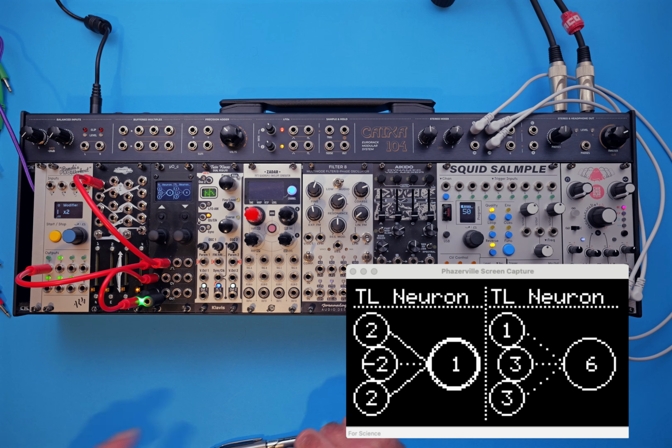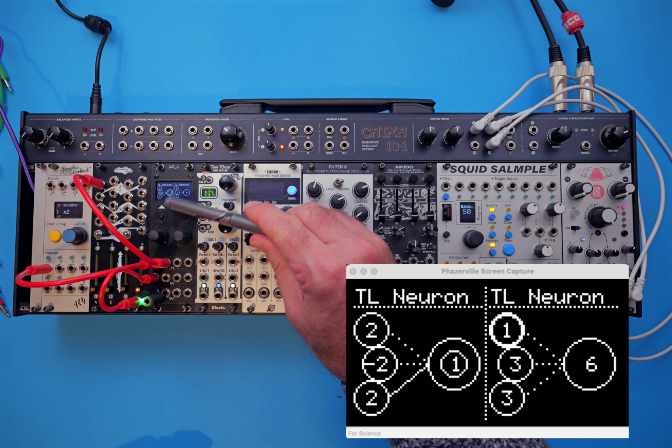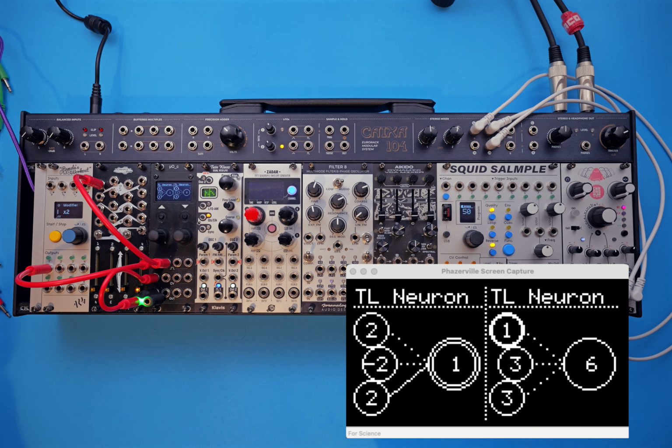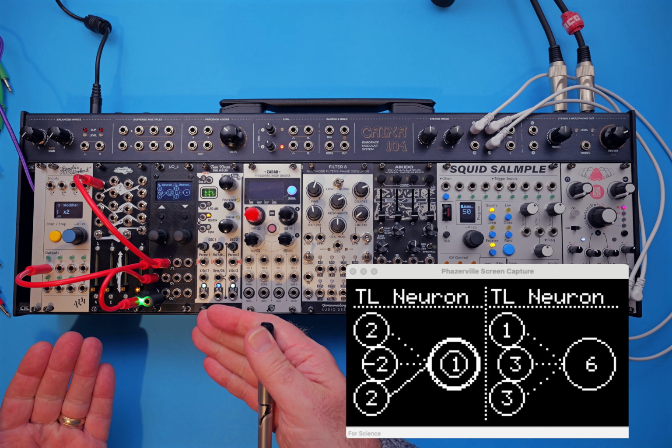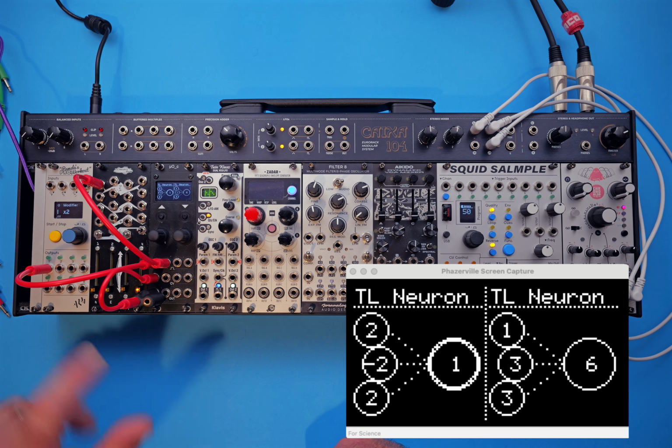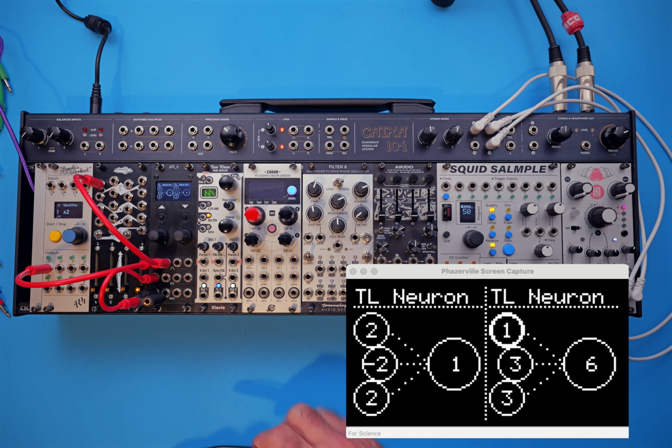When I hit play, the light comes on because the feedback loop locks the neuron on, and as soon as the clock stops, it stays turned on. And then we have to send it a reset signal to reset it.